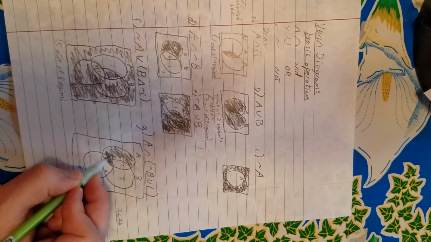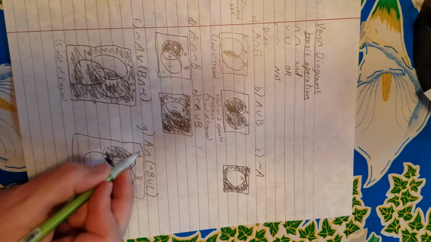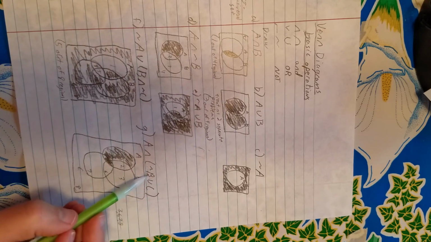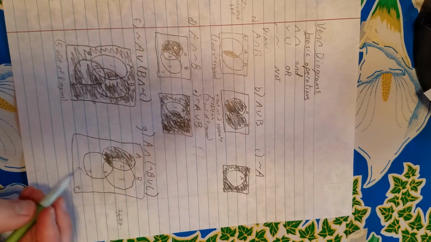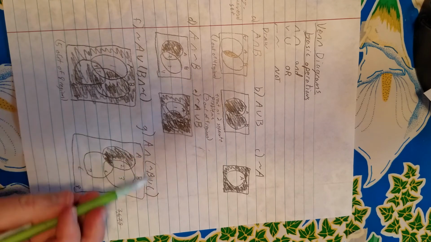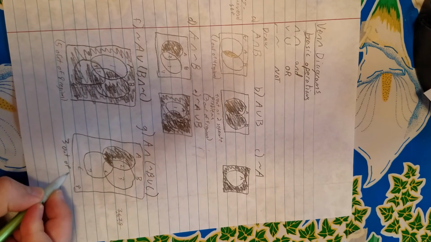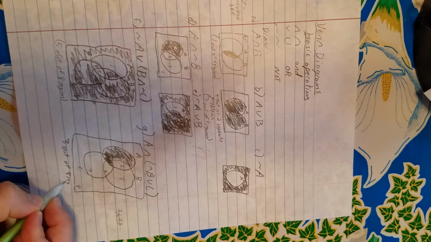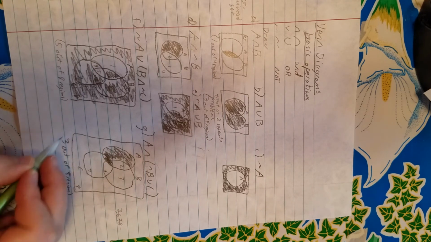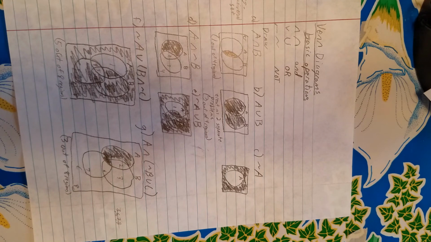So it had to be an A, so all 3 of these are an A. And then it had to be one of these 2 in the parentheses. If you have an AND statement with an OR in parentheses, it'll always be 3 out of 8 regions getting shaded in. As long as we're talking about 3 letters.